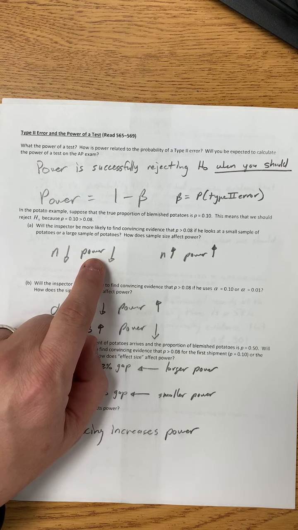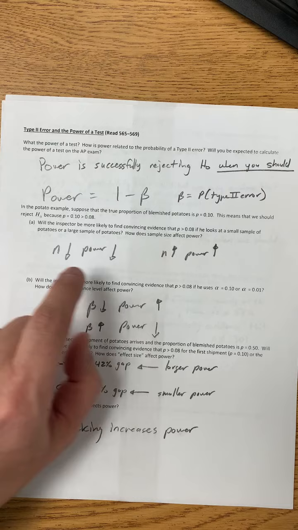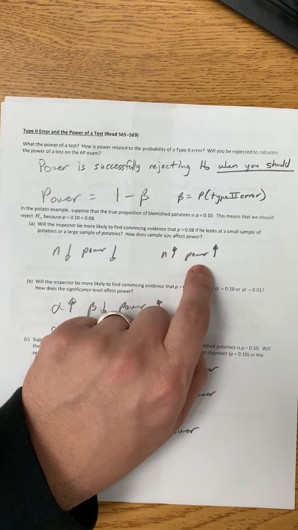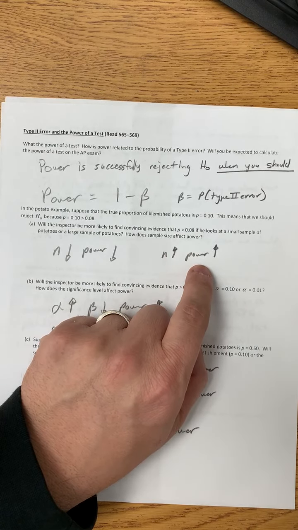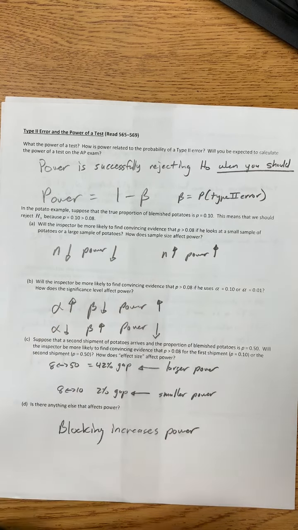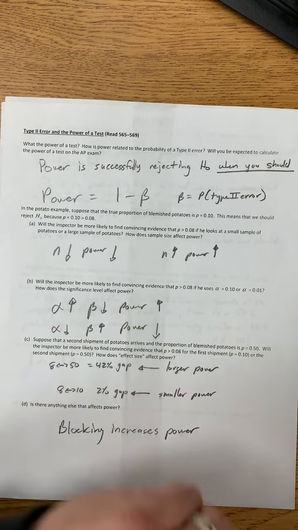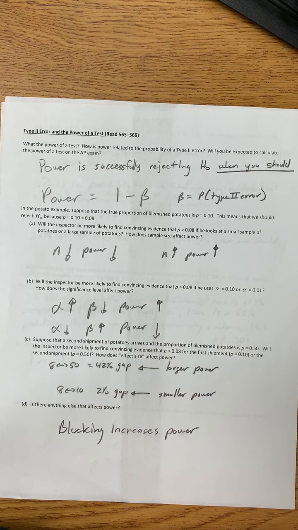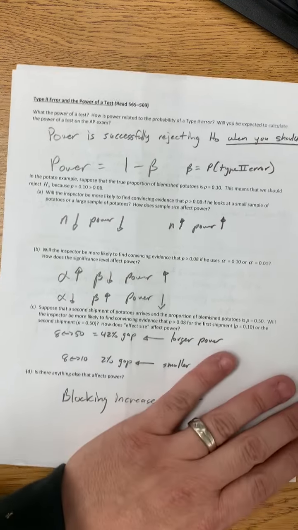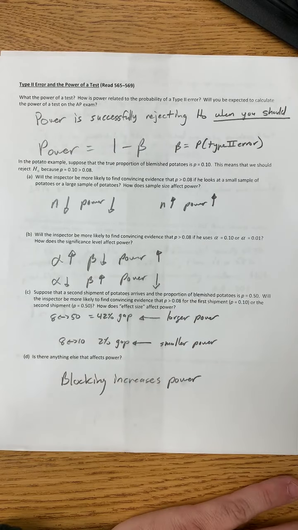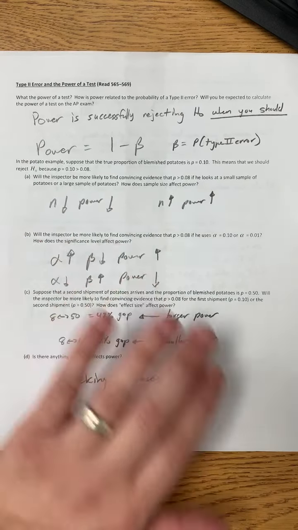Because maybe there'll be an error, okay? But if I increase my sample size, power goes up, because if I get the results, it's probably right because I had a large sample size, okay? Again, power, good. Large sample size is good. And if you don't know large sample sizes are good by this point, then you've got some catching up to do. All right, so that's what goes there.